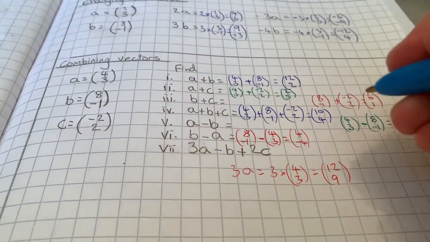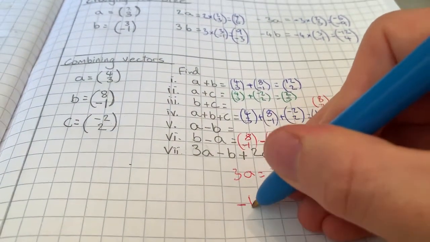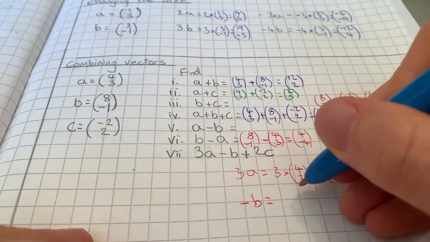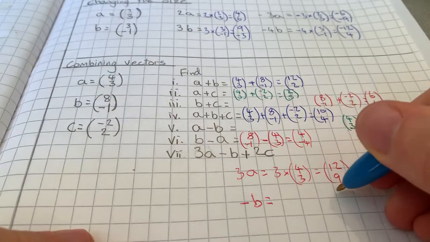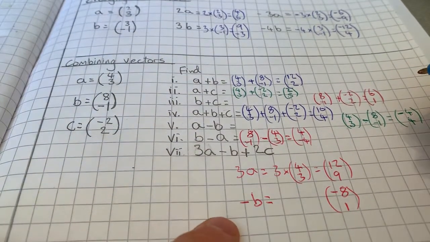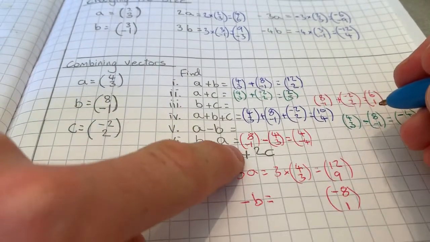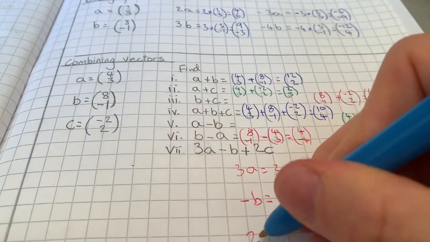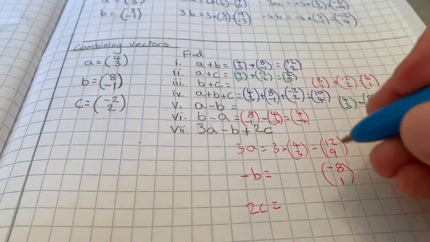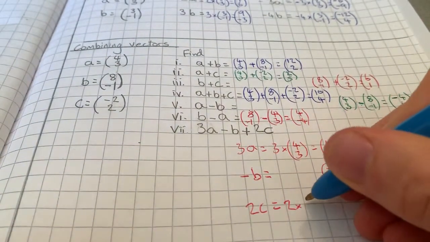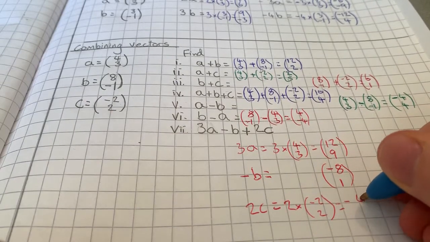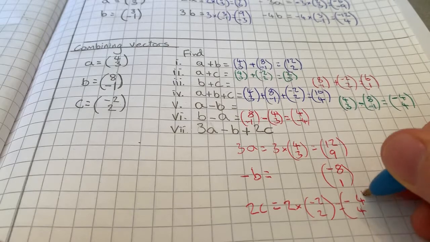Then we've got minus B. So minus B will become, we'll manipulate that, so it becomes minus 8, 1, because we're flipping the signs. And then 2C, so that is timesing it all by 2. 2 times minus 2, 2, which becomes minus 4, 4.